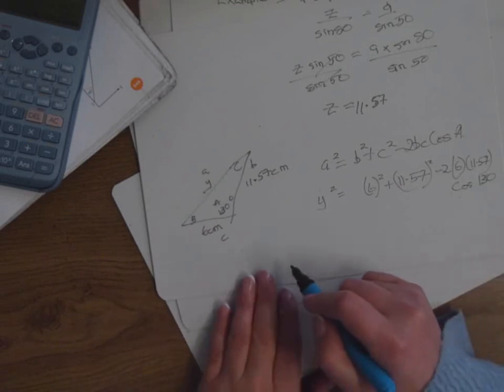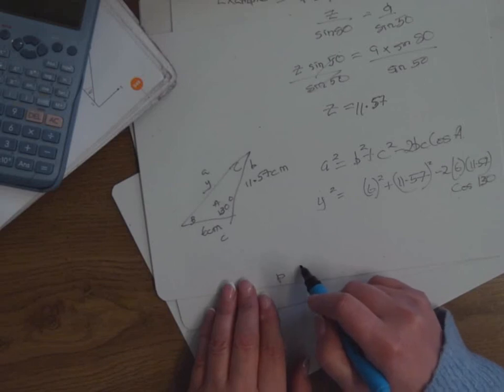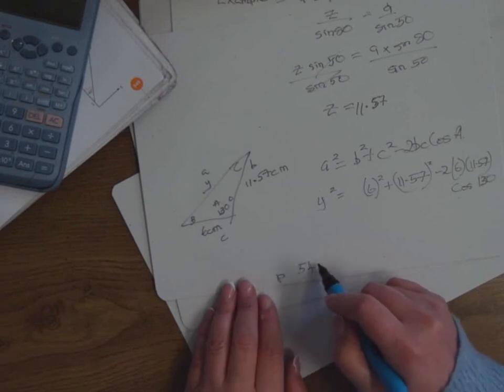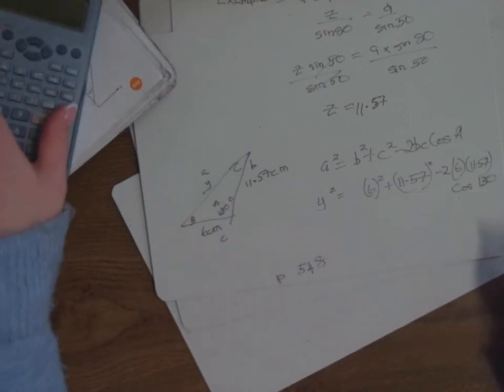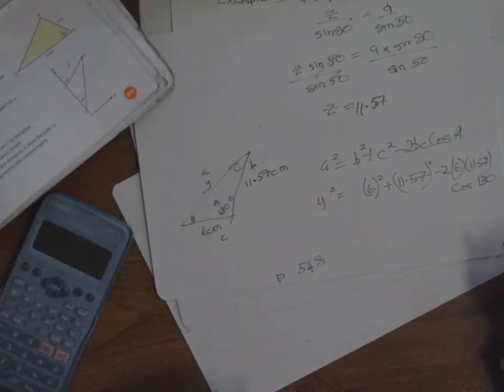Okay, so homework is going to be page 548. I'm not finishing it because it's just calculator work. You can finish it there and write it in.